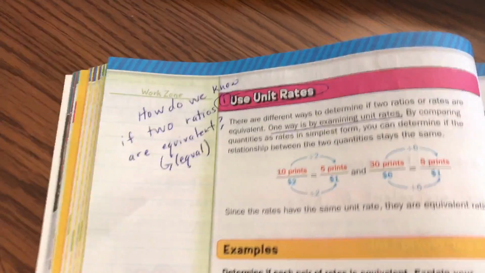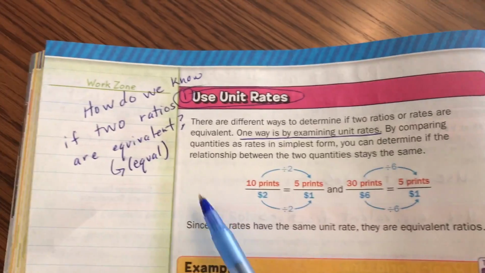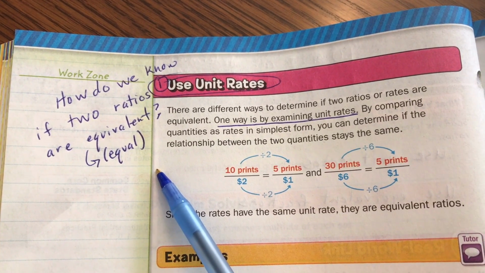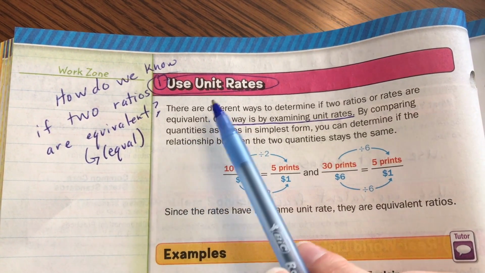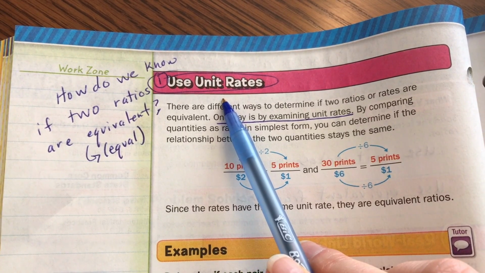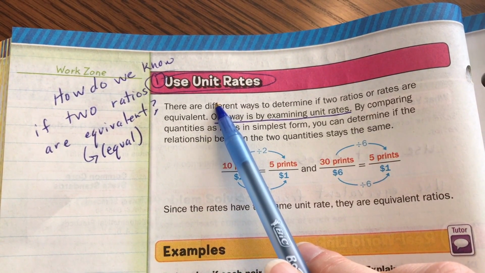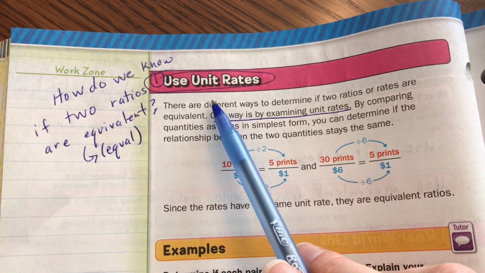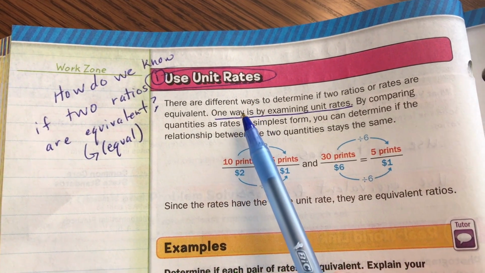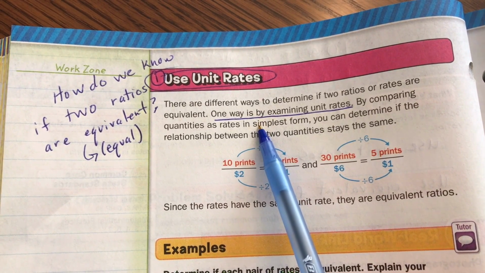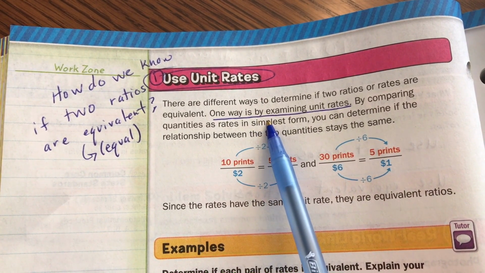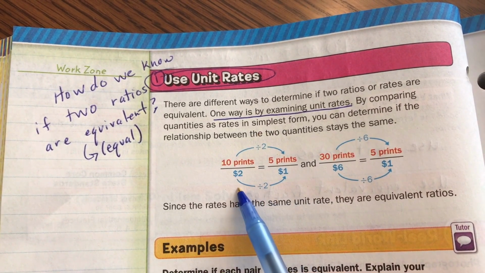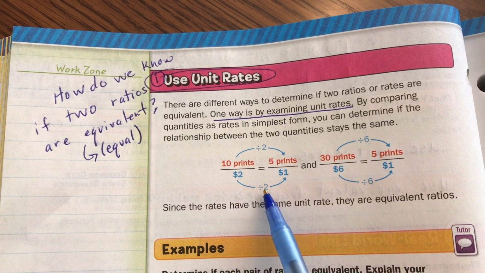Let's turn to page 60. So again, we're trying to figure out how do we know if two ratios are equivalent. And the easiest way to do this is to simplify and use unit rates. So if your numbers are numbers that will easily let you get to a unit rate, we'll always try using unit rates first. It says there are different ways to determine if two ratios or rates are equivalent. One way is by examining unit rates. By comparing quantities as rates in simplest form, you can determine if the relationship between the two quantities stays the same.